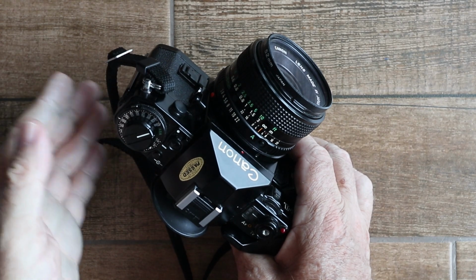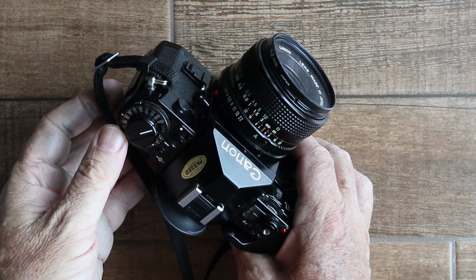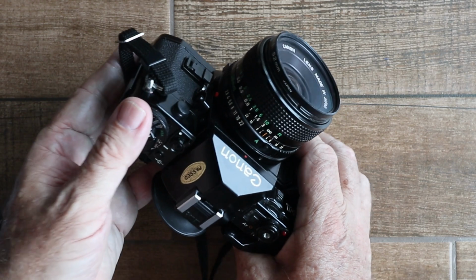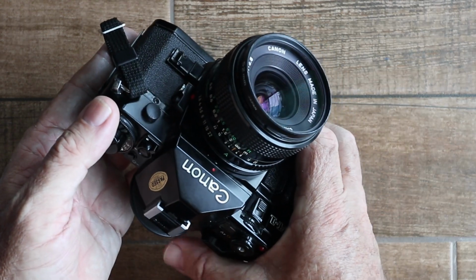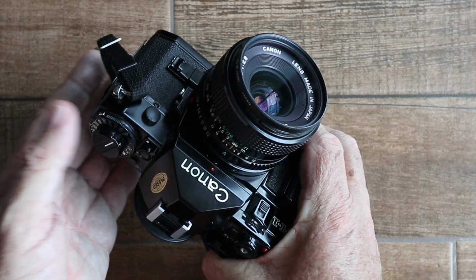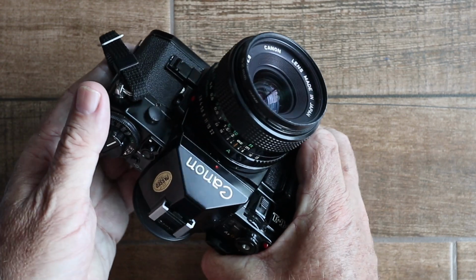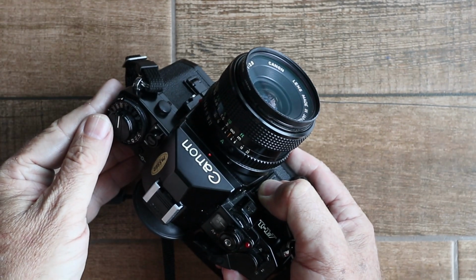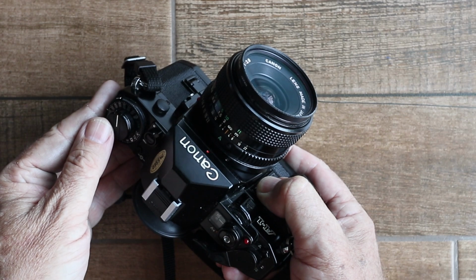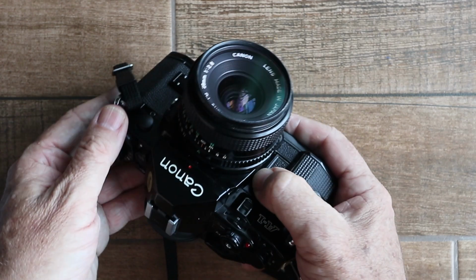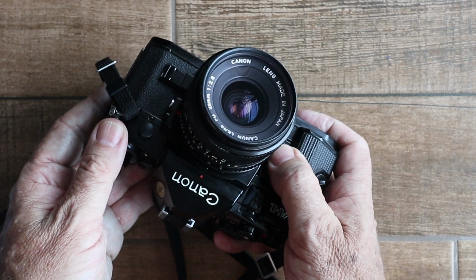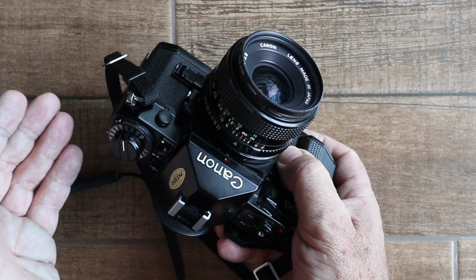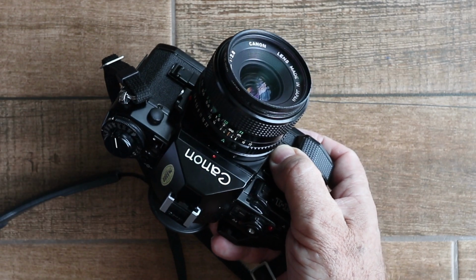Now that we've used both semi-automatic modes, aperture priority and shutter speed priority, let's go into fully automatic mode. Over the years, I've read comments to the effect that good photographers don't use fully automatic mode. This is nonsense. If the lighting conditions are good, fully automatic mode is fine, and it will give you good results. It will allow you to concentrate on your composition and what is happening around you without having to think about exposure adjustments all the time.